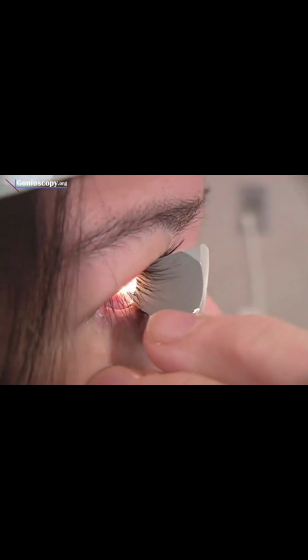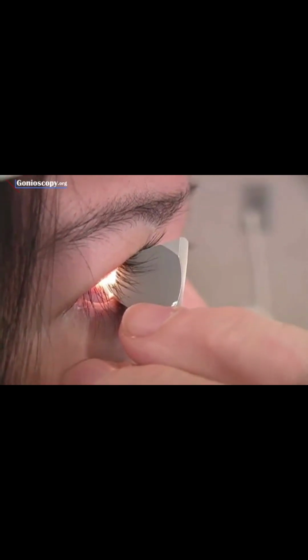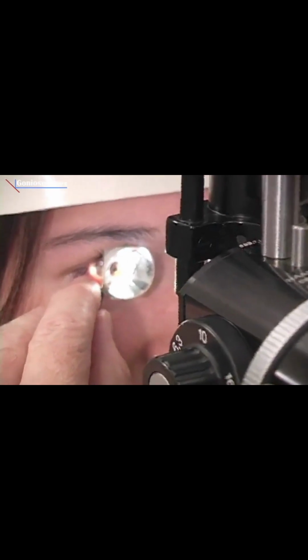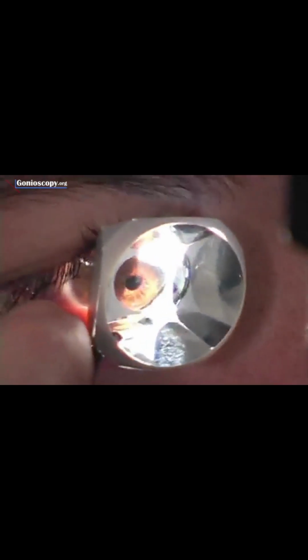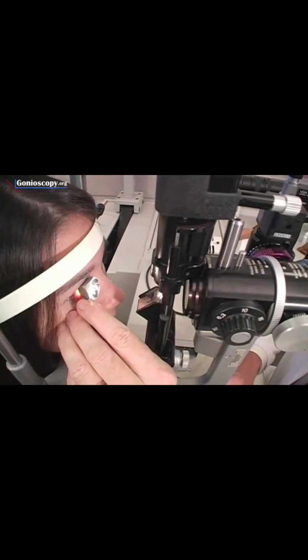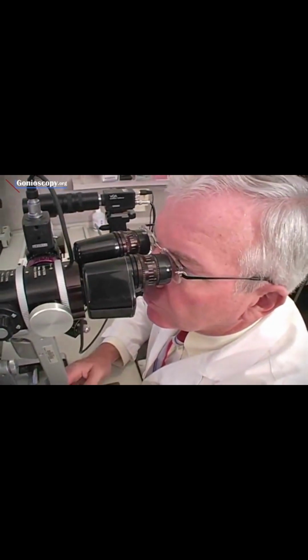I believe that this is the best lens for routine use. It is the most difficult lens to master, but it is worth learning to master this lens. Additionally, this lens can be used for indentation gonioscopy, a very valuable tool that is discussed in the section on techniques for difficult angles. This lens is held between the thumb and index finger. The remaining fingers are used to brace the hand against the patient's cheek. This will steady the hand and allow the examiner to keep up with any small patient movements.